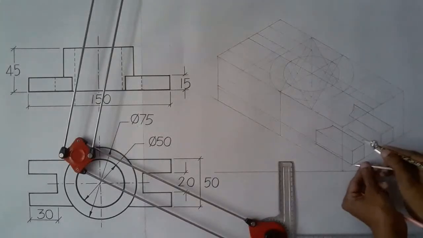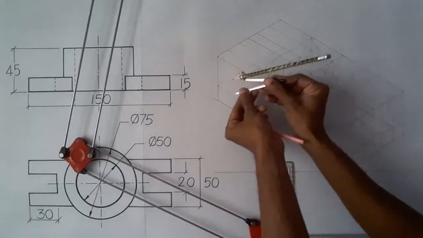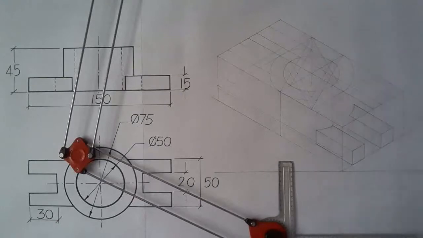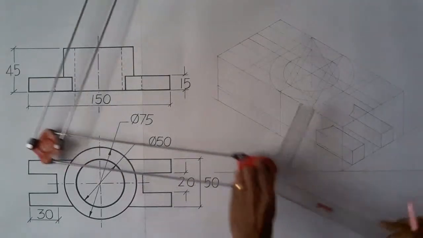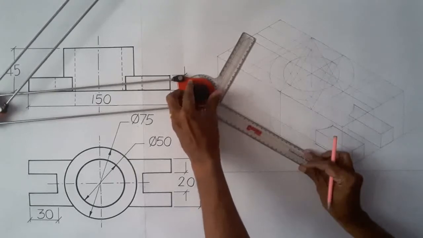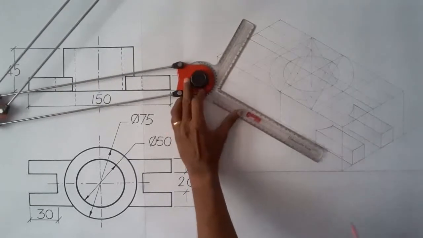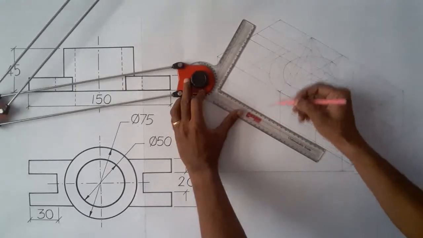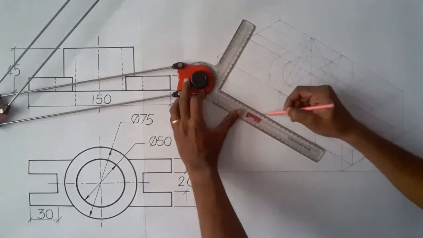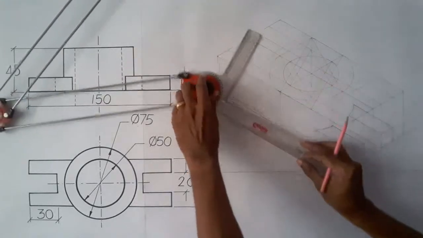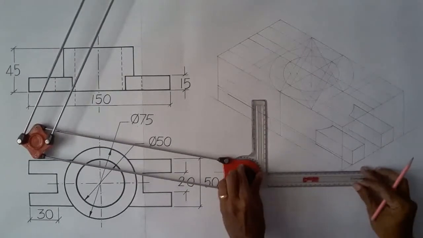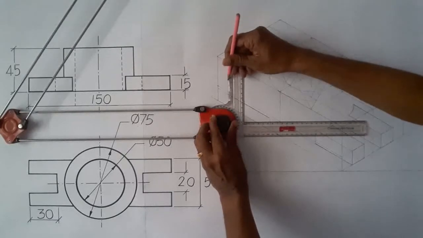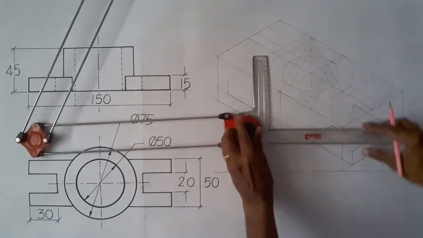Mark its height. And you need to draw this line until it touches this reference line. So here I stop. Similarly, you can darken the other lines in order to improve clarity of the drawing.